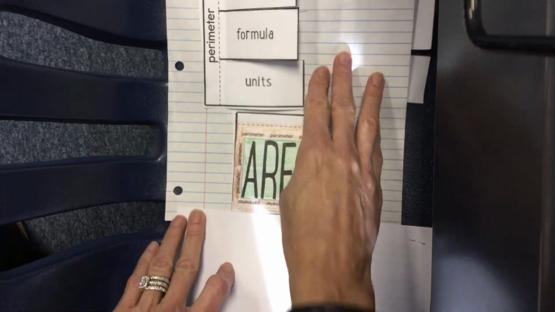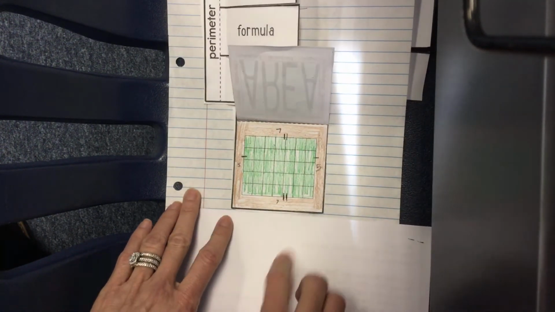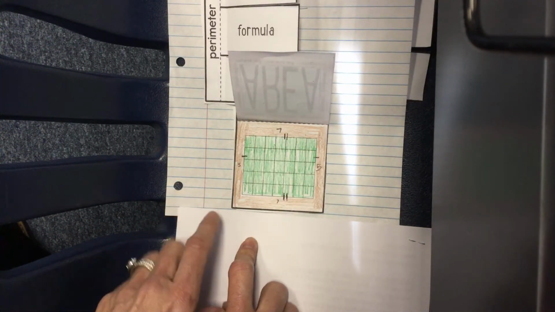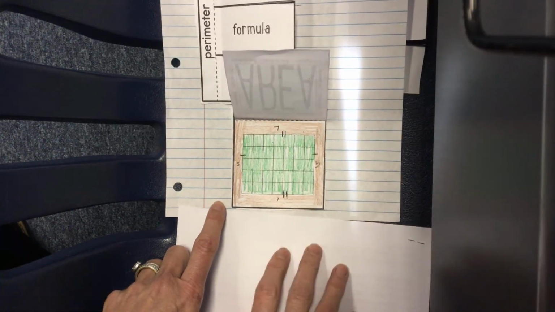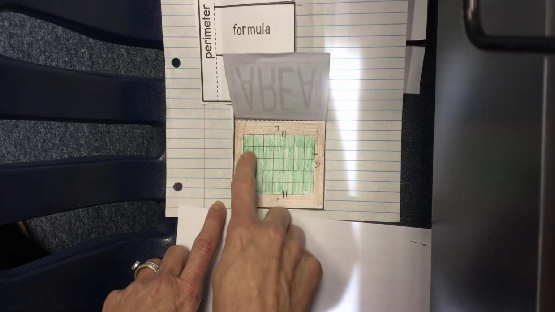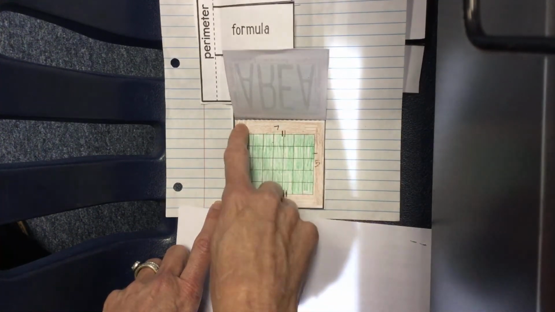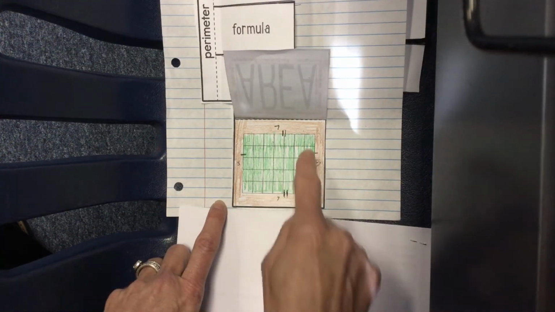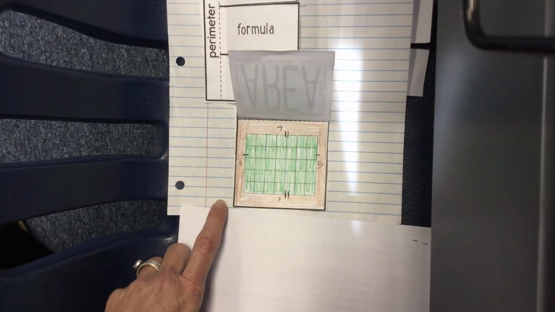Then I want you to glue down the whole back of the sheet that has the numbers on it. And you're going to color the area in the center. We're going to color that green. When you think about area, think about it as the inside of your backyard, and think of the brown, the perimeter, as the fence around the edge. So this is your grass inside, and this is your fence around the edge.